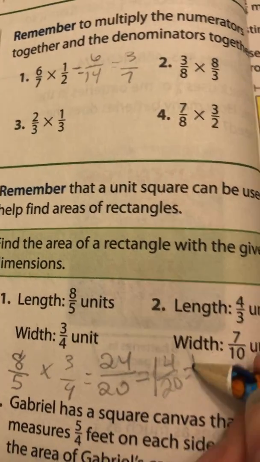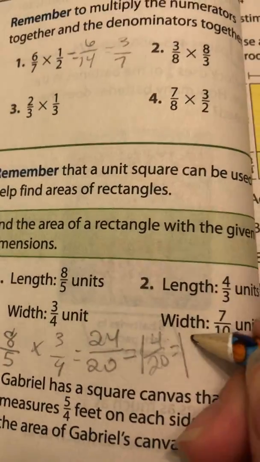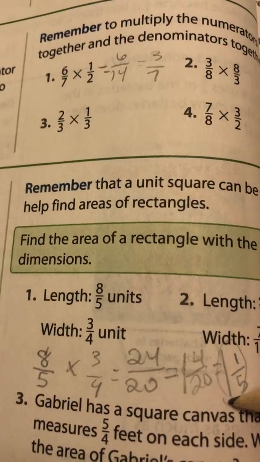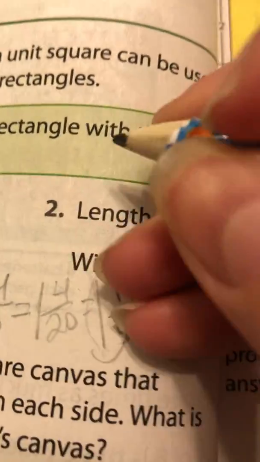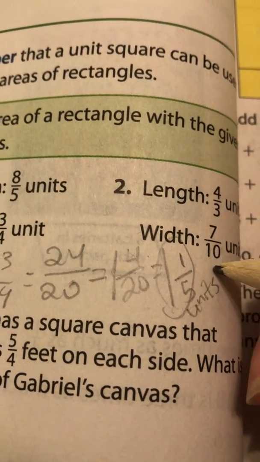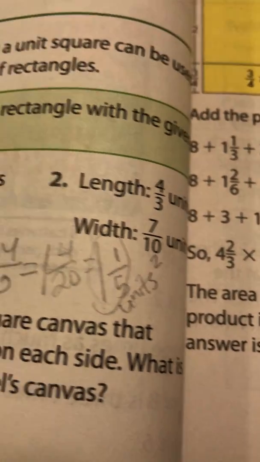So if I do 4 divided by 4, I get 1. 20 divided by 4, I get 5. So 1 1/5 units squared, right? I apologize that I'm holding the phone and it's kind of wavy. Units squared, because it's 2-dimensional.